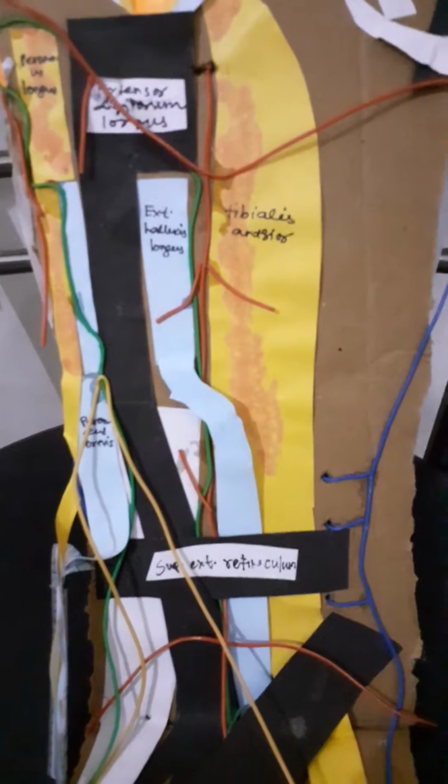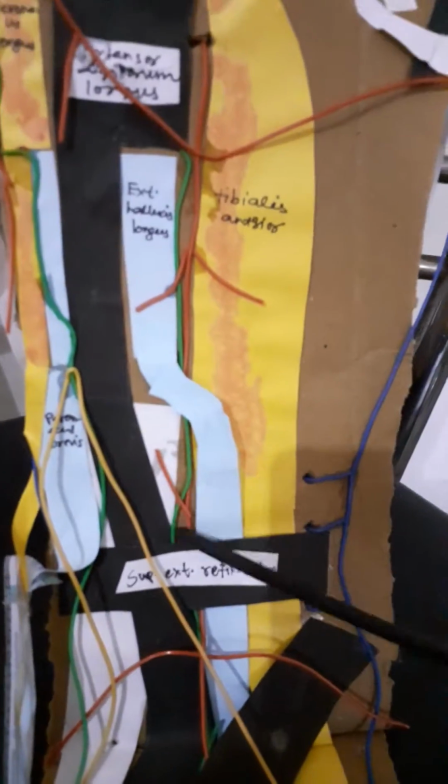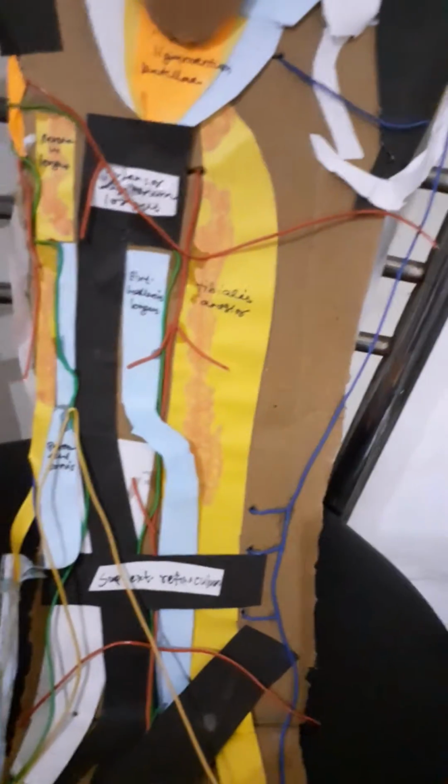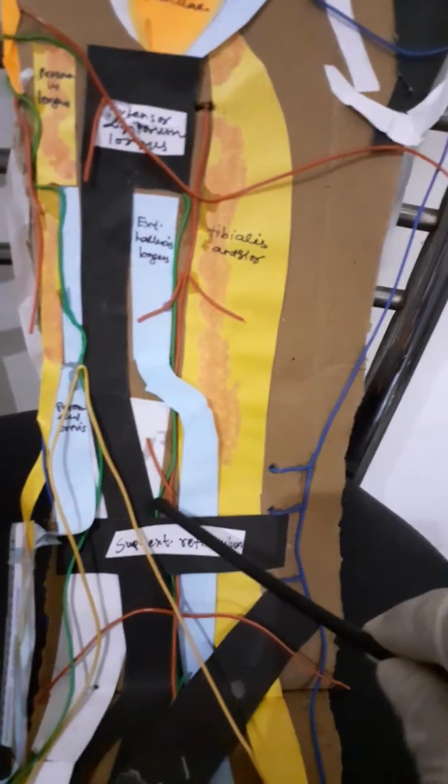Actually it wants to cross the artery, but it hesitates, so it does not cross. So this nerve is also known as nervus hesitans because it hesitates to cross. It only comes in the middle part on the anterior aspect of the anterior tibial artery, but does not cross and again comes to its lateral aspect.